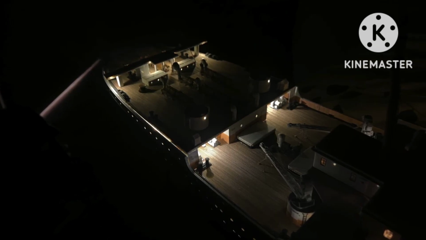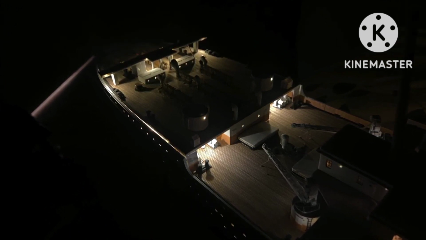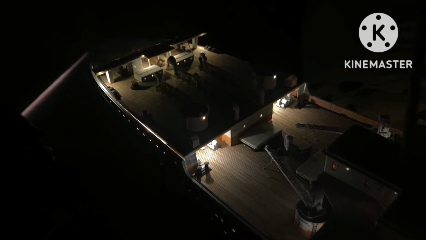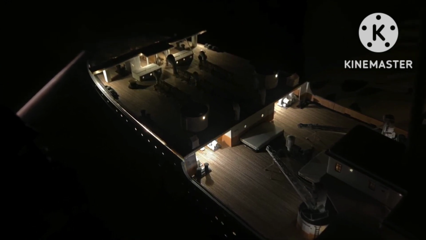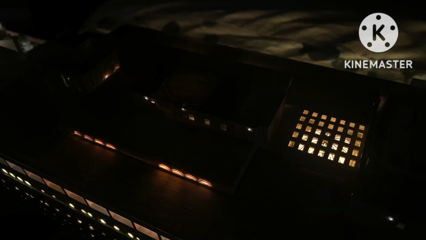So what I've done is I've taken a few photos which seem to show up a little bit better what the lighting looks like when the model is in front of you. These certainly are a bit more representative of what the model looks like than the video. And that's probably just because my camera's not good enough.